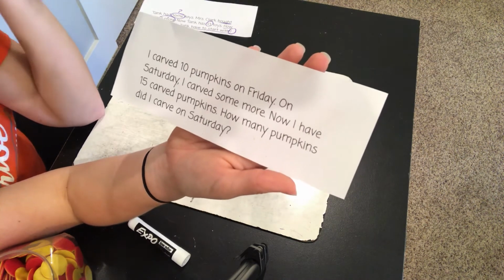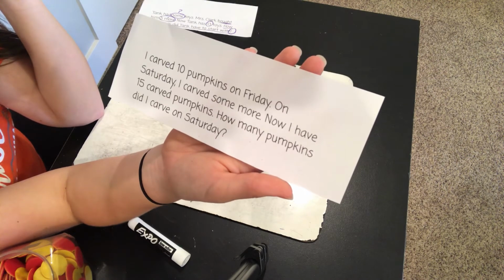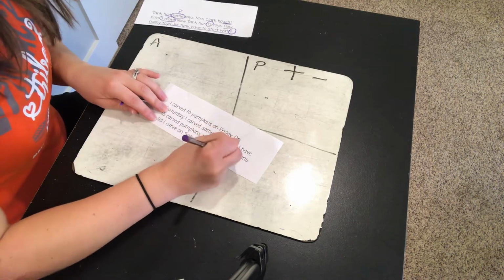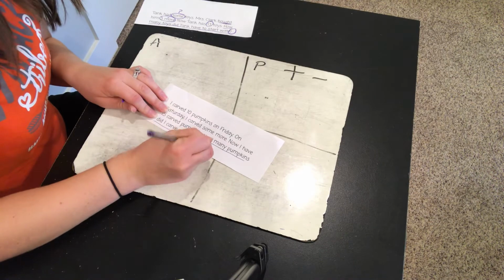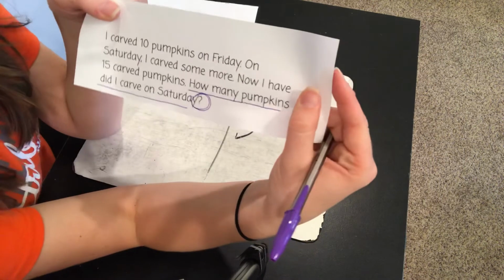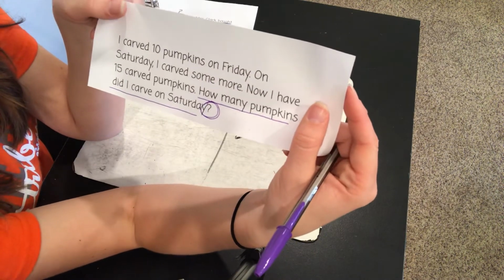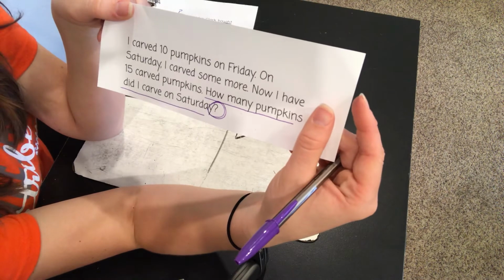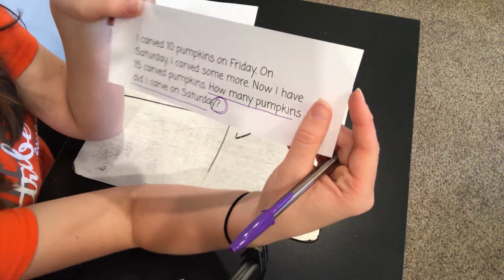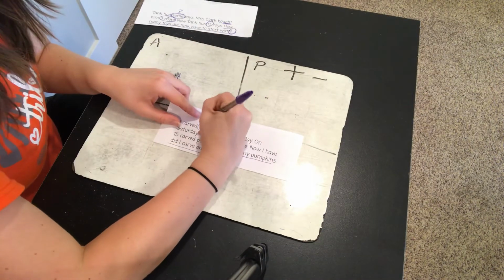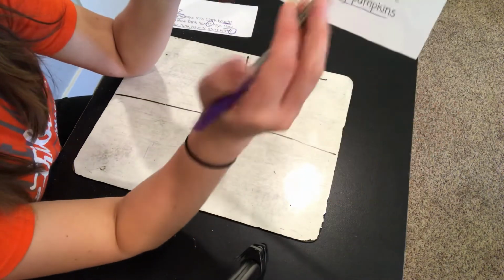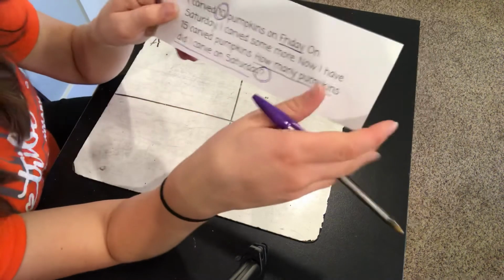Okay. What question do I have to solve here? I'm looking to answer, how many pumpkins did I carve on Saturday? Okay, now let's listen to each question and figure out the important information. I carved 10 pumpkins on Friday. What's important in that sentence? 10. And also the word Friday is important because I know in the question it asked about Saturday. So I think days of the week may be important here.